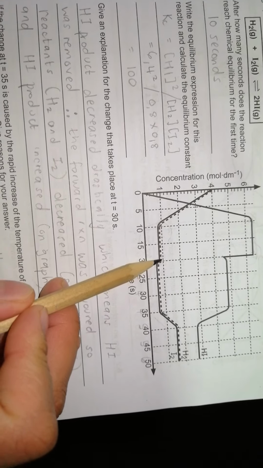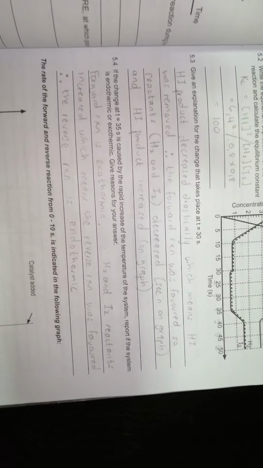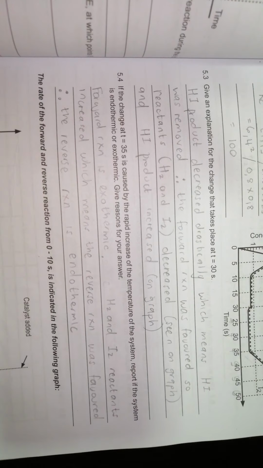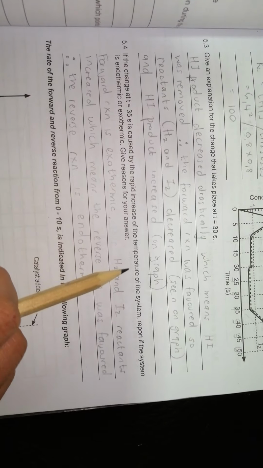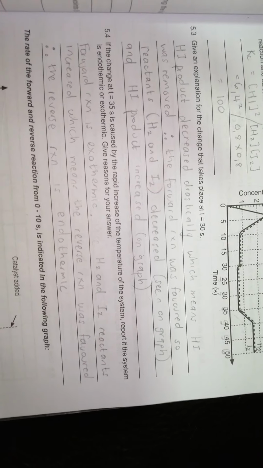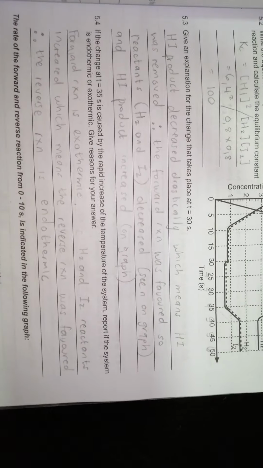It decreased slightly, both of them. Right, so that's what is being shown on the graph at 30 seconds. Then 5.4: if the change at time equals 35 seconds is caused by the rapid increase of the temperature of the system, report if the system is endothermic or exothermic. Now they're saying at 35 seconds you had a rapid increase of temperature.